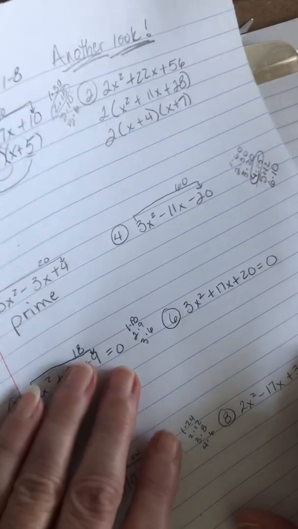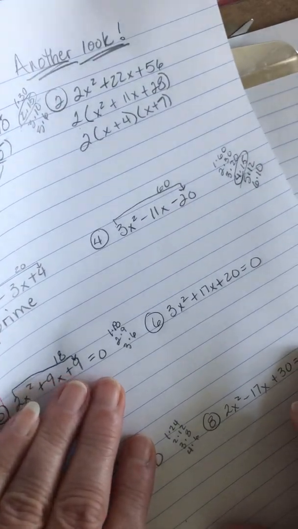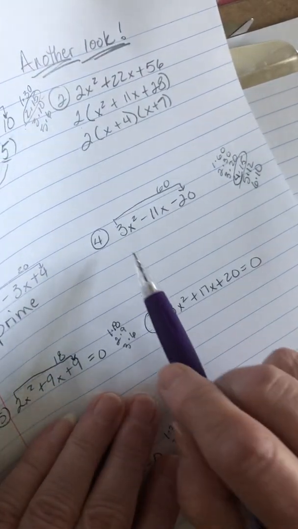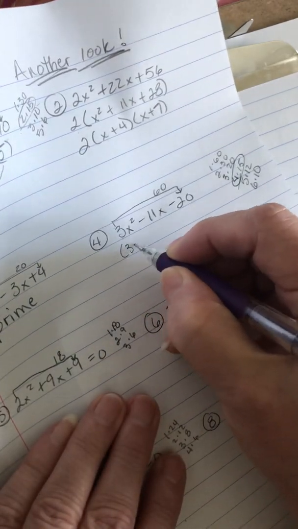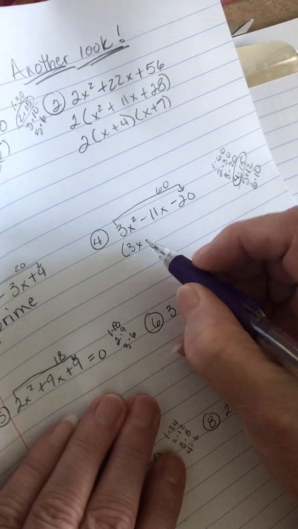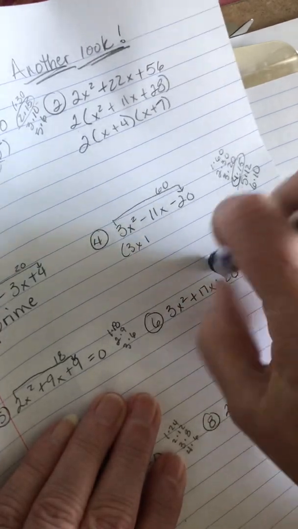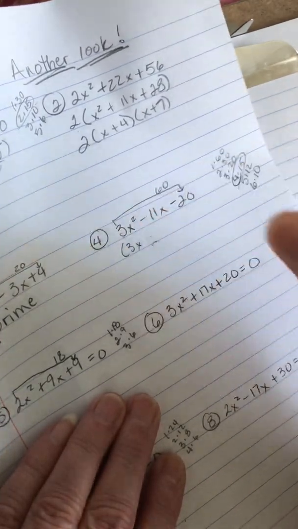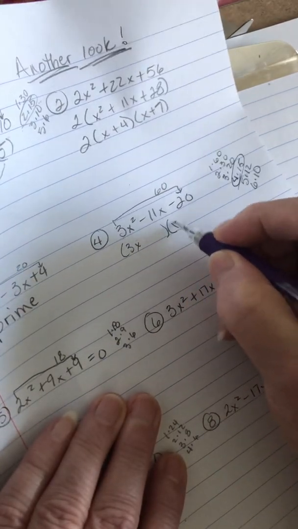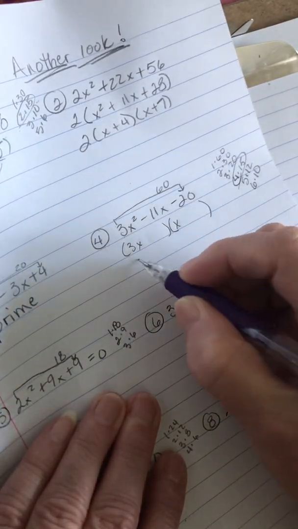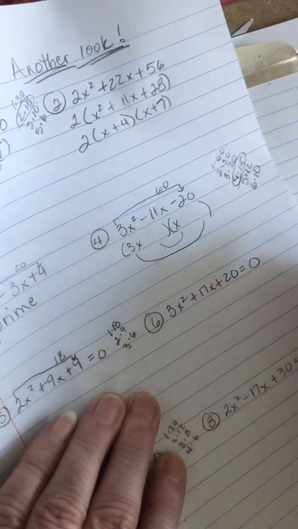Problem number 4, I did in the last video. So if I look at it using that idea of the fact that 3 is prime, I know I'm going to have a 3x, signs are different, so I know I'm going to have a plus and a minus, but I don't know which is which yet. 3x and an x, then I'm still thinking outsides and insides.